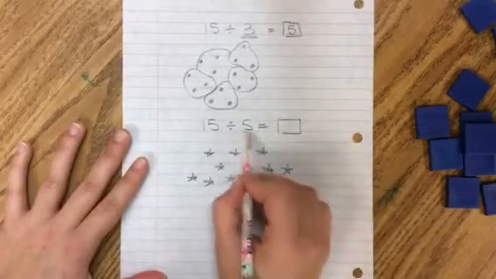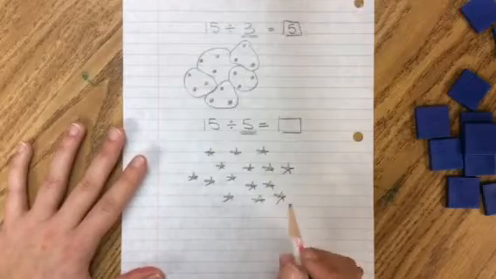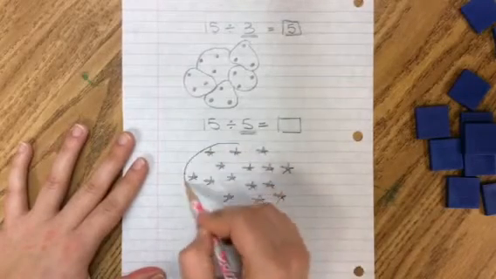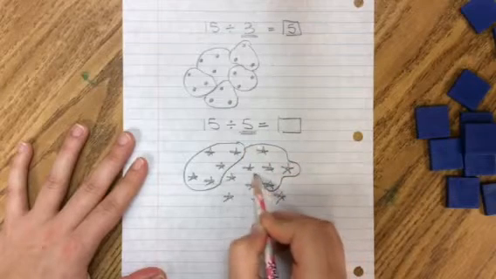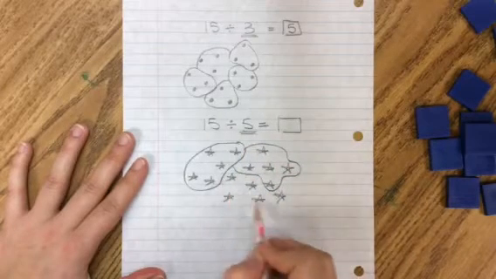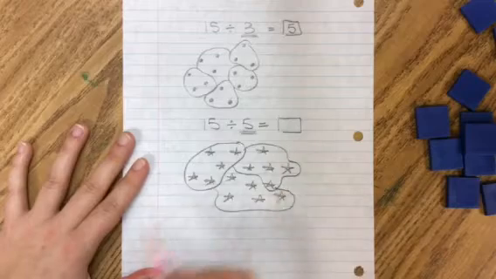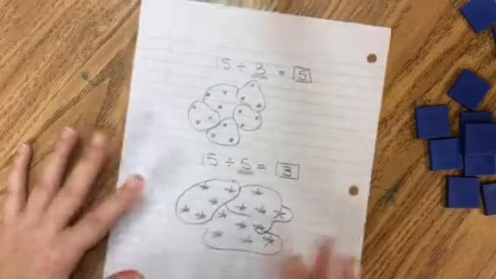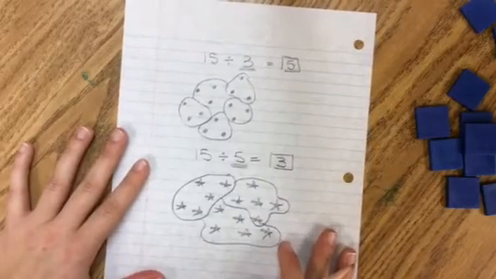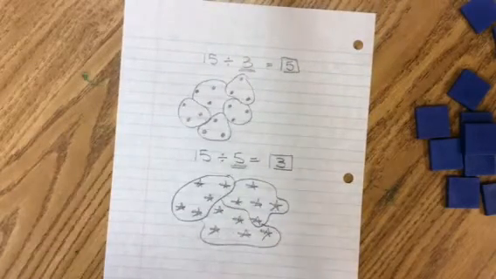This time I'm going to put them into groups of 5 to find out how many groups I make. So there's 5 right here. There's 5 here. And there's 5 here. How many equal groups did I make? 3. So those are some different ways that you can use to find the answers to division problems.